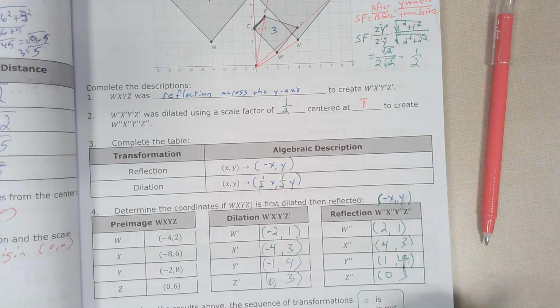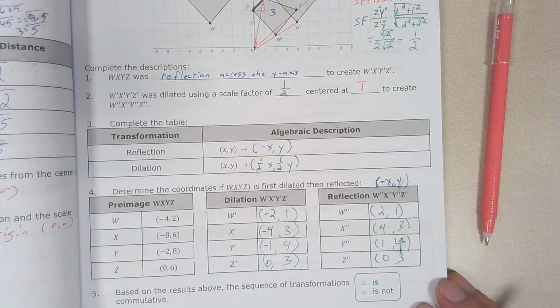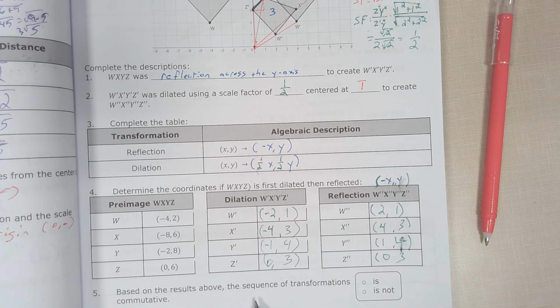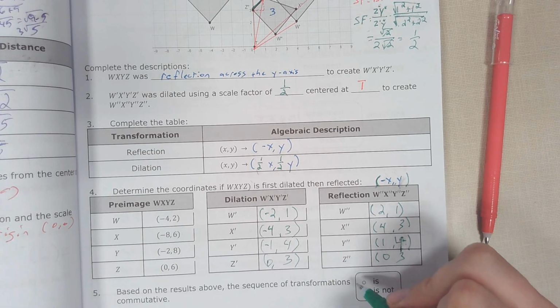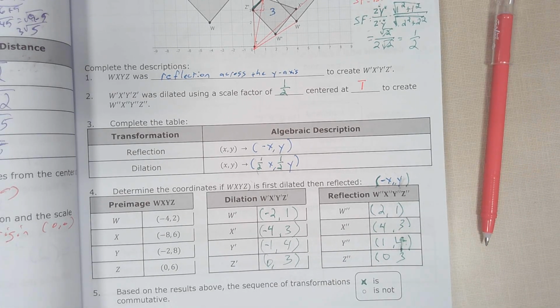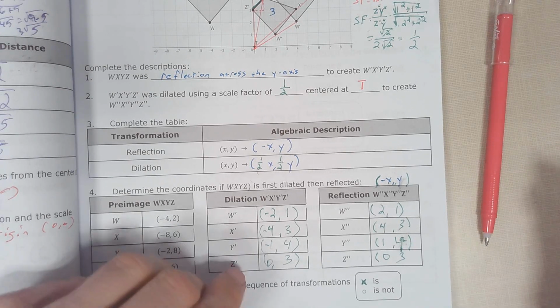Based upon both results, the sequence is commutative. That means it's going to be in the same spot when it's done.